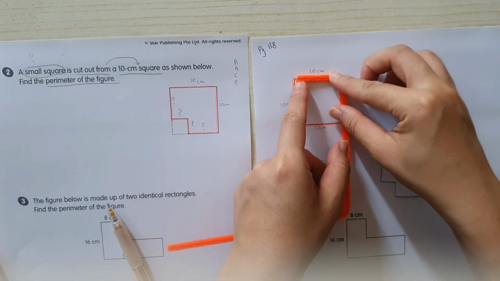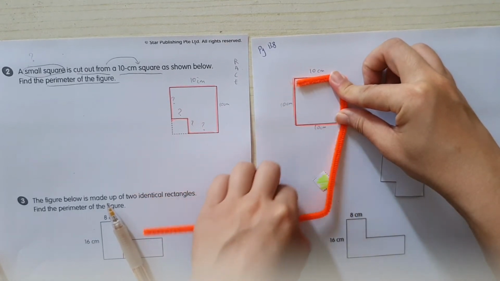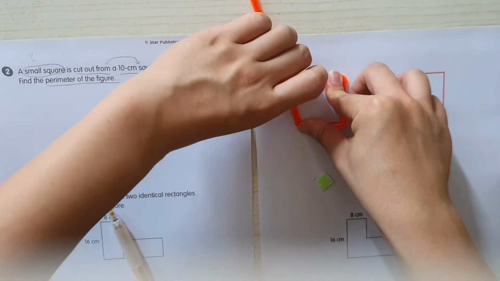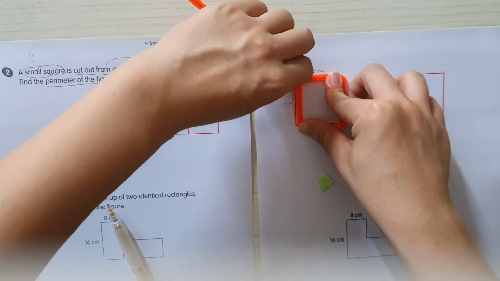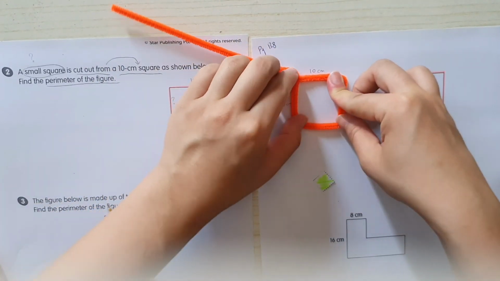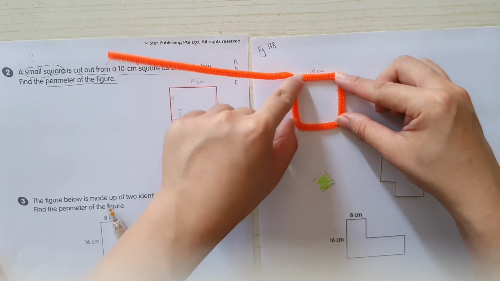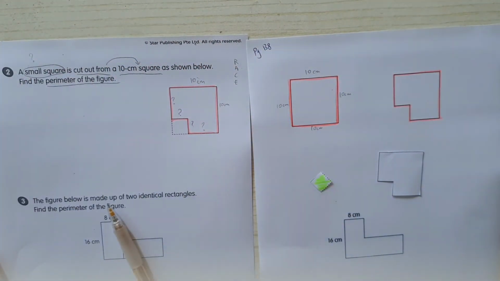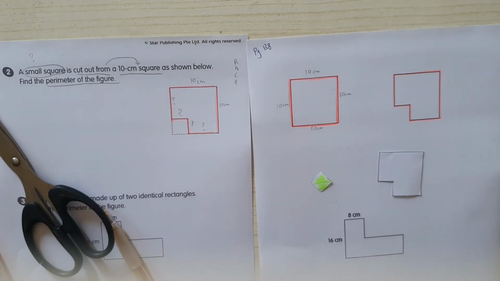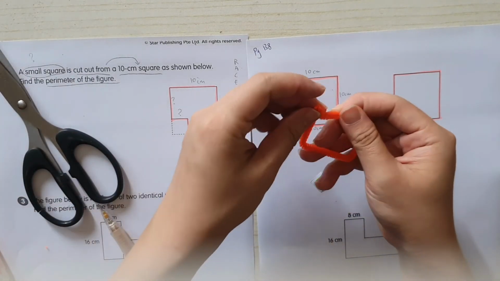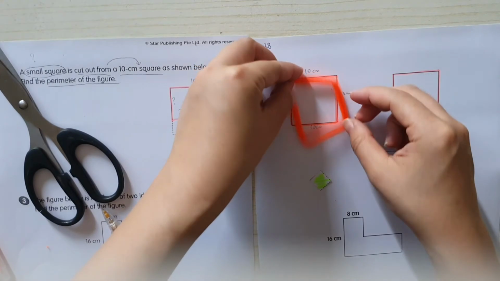So what I'm doing here is I'm going to outline this square with my pipe cleaner, and you see I'm teaching you how to do things with various tools, and I very much hope that you enjoy doing the activities as well if you are able to find the materials. Okay, so I've outlined the shape here. I'm going to snip it over here. Okay, so I have this shape now. There's the square.